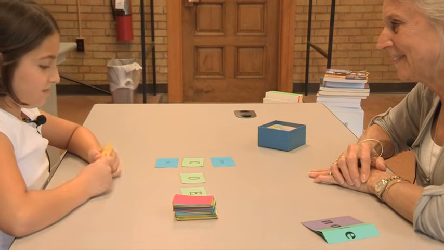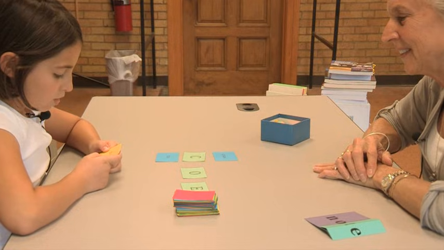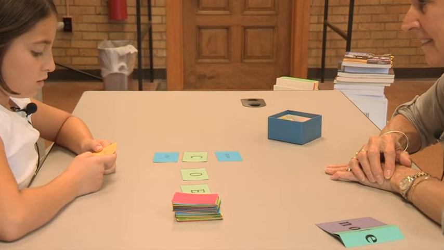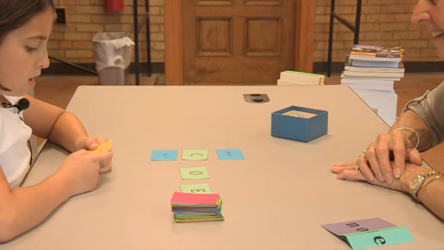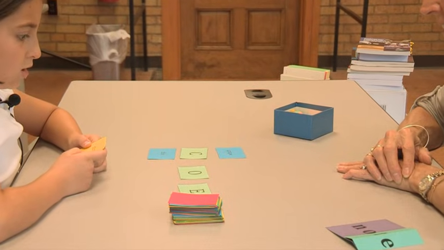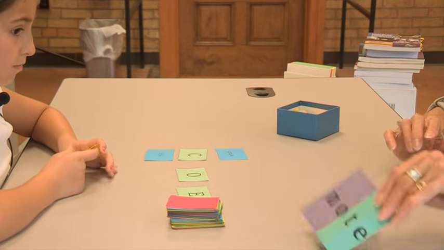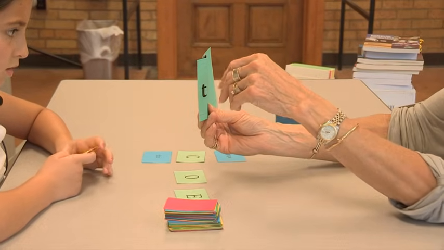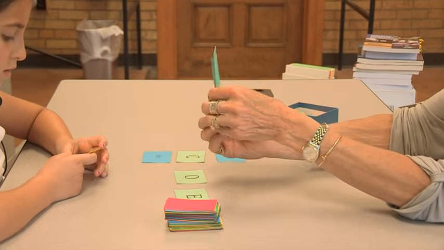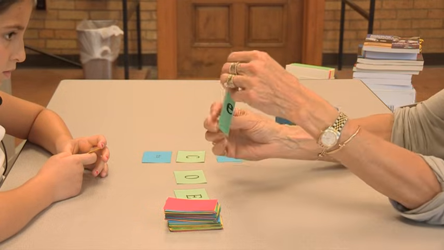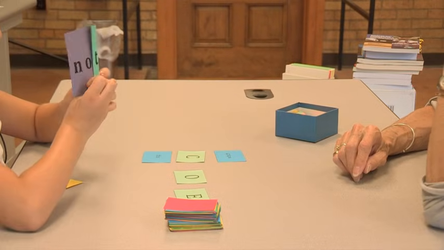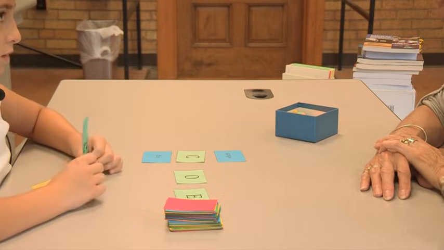Shine. That's an open syllable. Show me the pattern on here. If yours looks like this, or like that, or like that, you show me on here what you think. It looks like this. So what kind of a syllable is that?